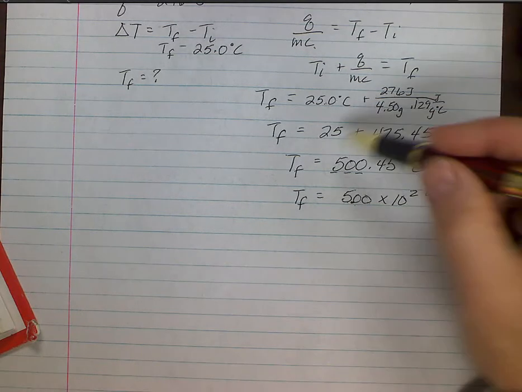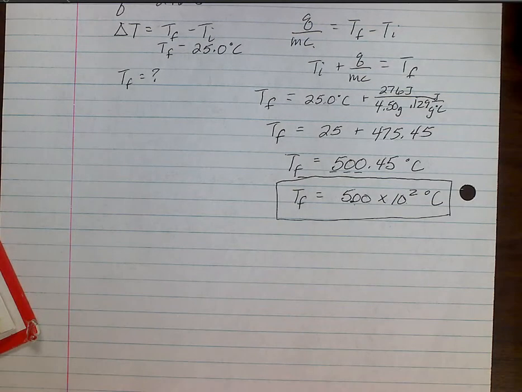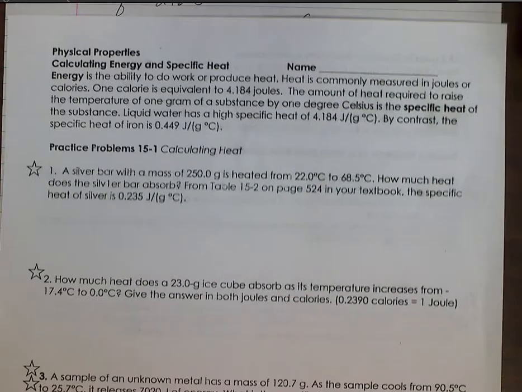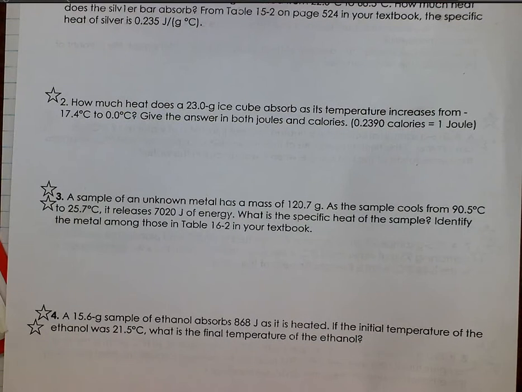So for tomorrow, I would like you to work 4 more of these problems. So here is the sheet, and you need to do 1 through 4 for tomorrow. And then also, I'd like you to prepare for the lab. You picked up a lab sheet on the way in. If you didn't, it's on the counter over by the door.